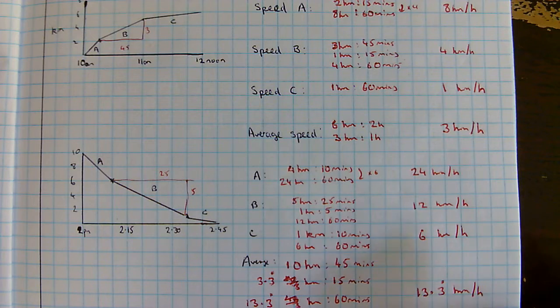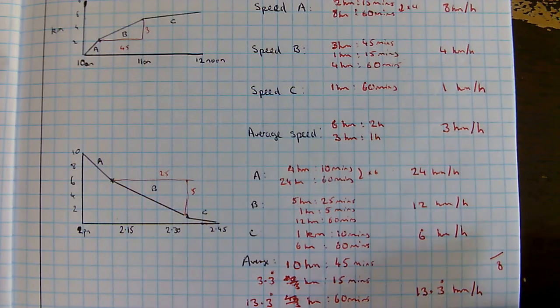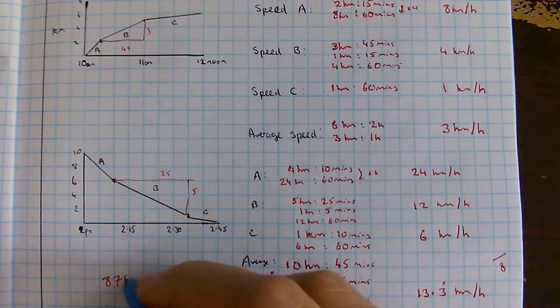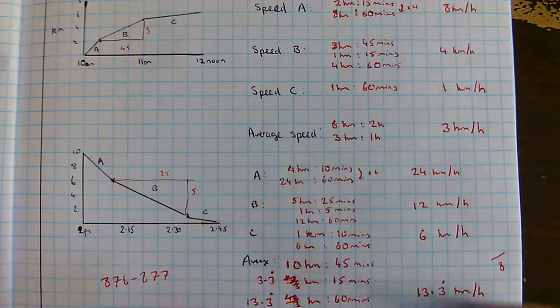Give yourself a mark there out of 8. If you want any additional assistance on that topic, it's Hegarty 876 to 877. Very well done.